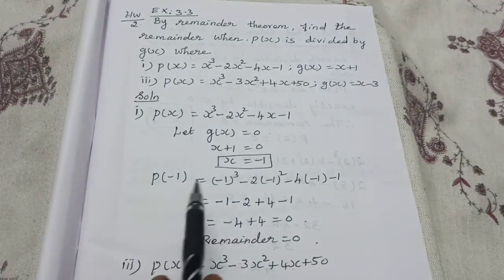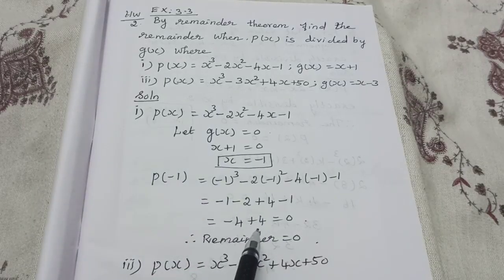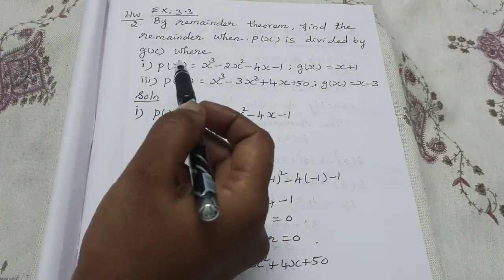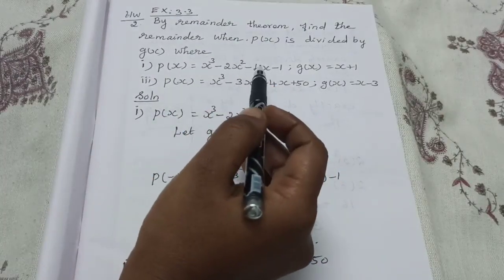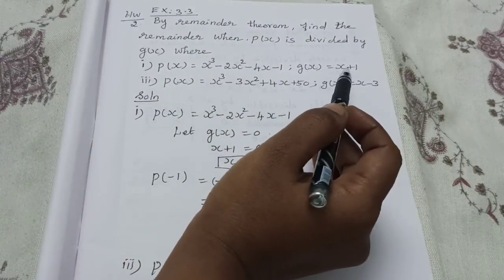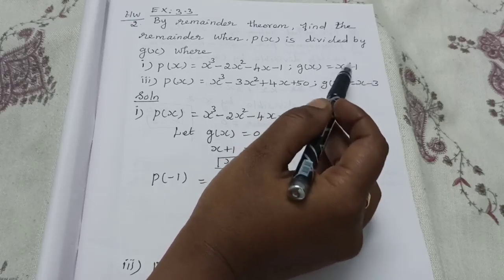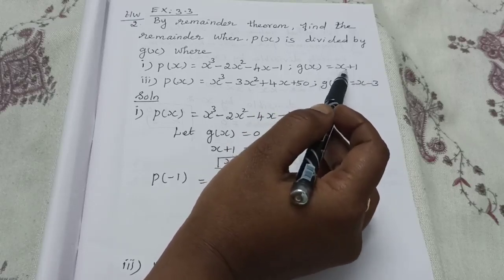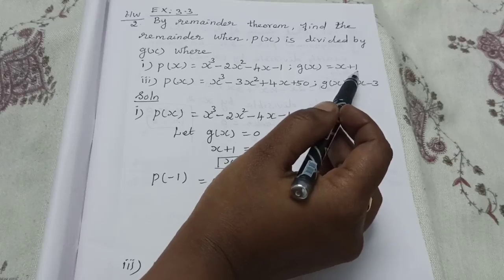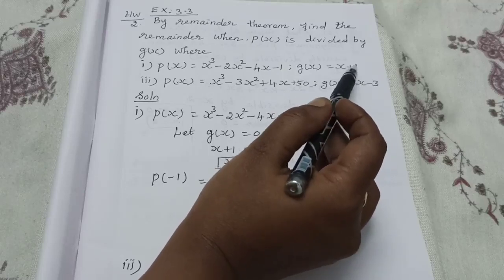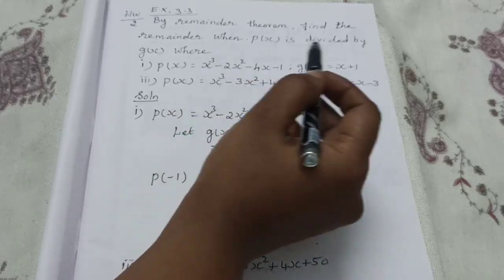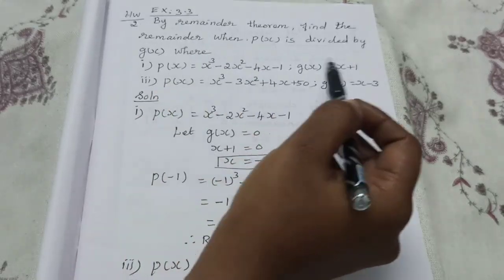You have to find the remainder. Okay. Then here p of x, one polynomial, is given. G of x is equal to x plus 1 is given. Which is the smallest polynomial, x plus 1, isn't it? So we have to divide by this one. That's the question. Divided by g of x.